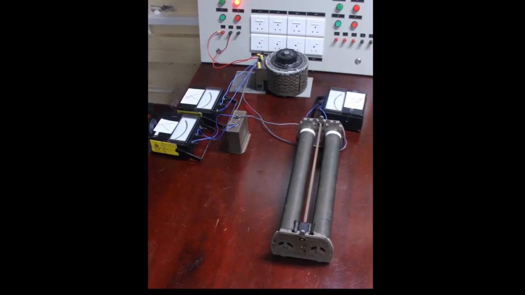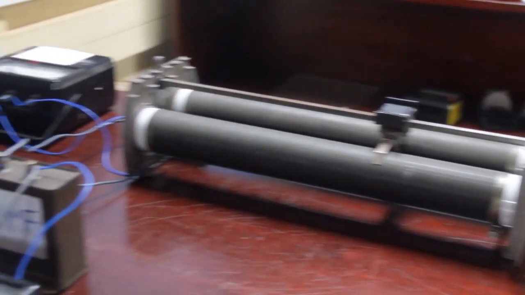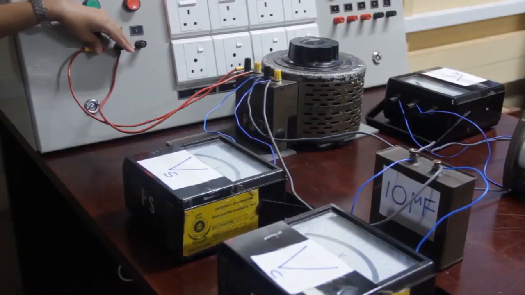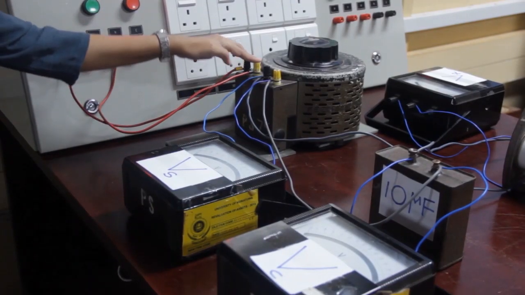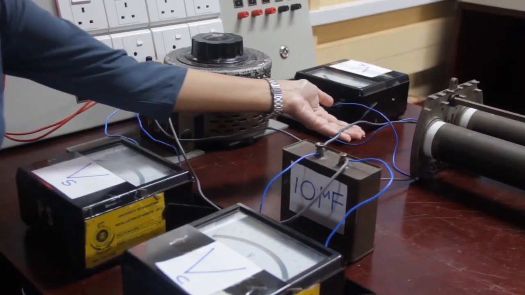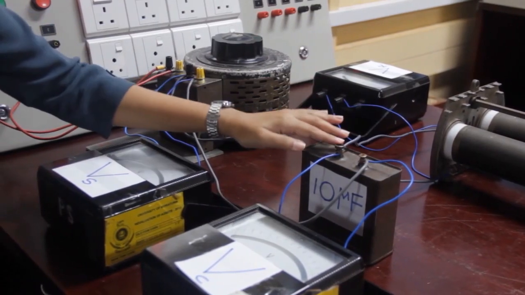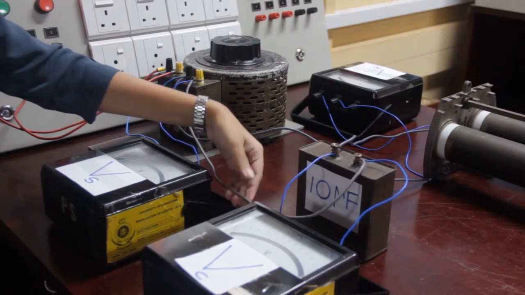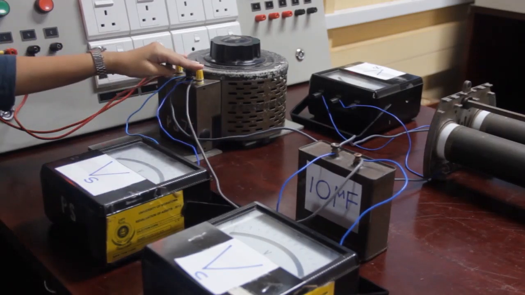First, we will understand the series and parallel connections available in this circuit separately. If we look at the series connections, from the source terminals, we are giving supply to the variac input terminals. From the output terminals of the variac, we are giving supply to the resistor. Through the resistor, current passes to the capacitor. Then through the capacitor, we are connecting back to the variac.